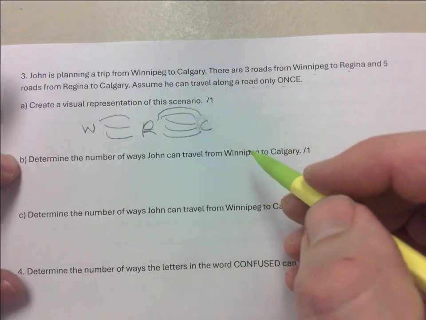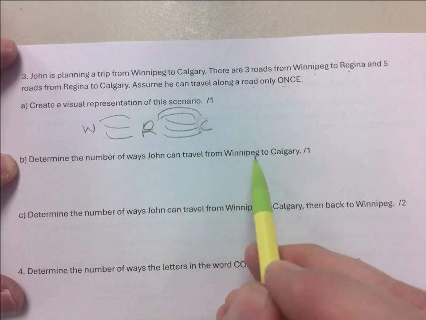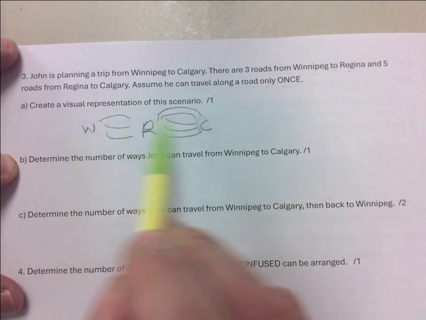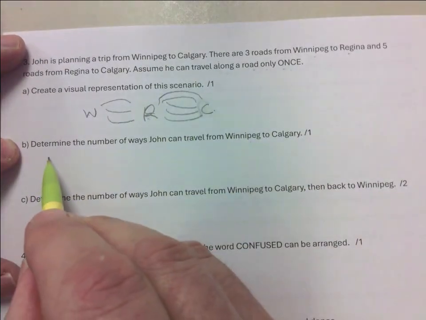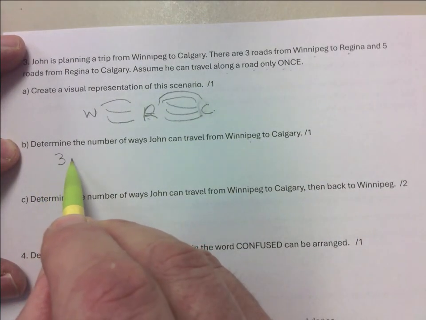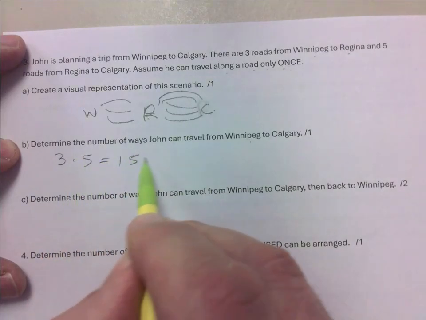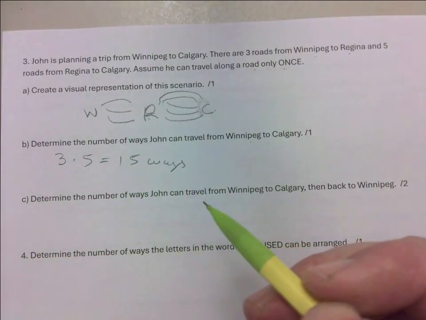Okay, so that's it. Determine the number of ways John can travel from Winnipeg to Calgary. So you got to go from here to here. The assumption is we got to go through there. And so this would just be 3 times 5, and that's just 15 ways. That's it. As easy as that.